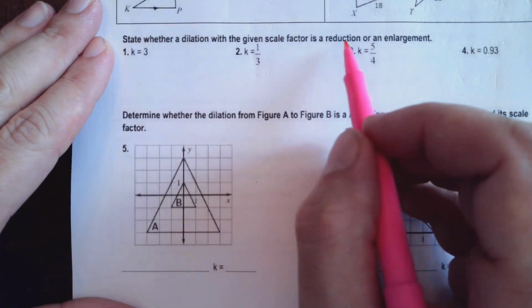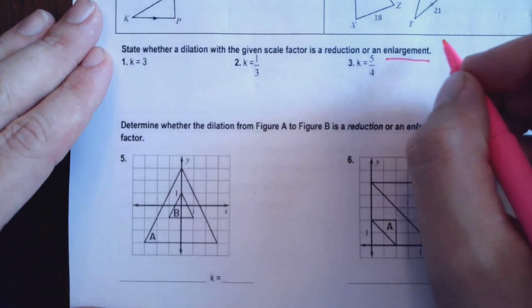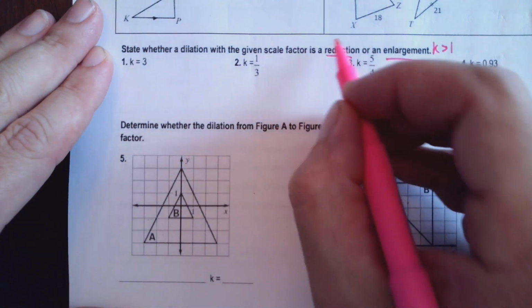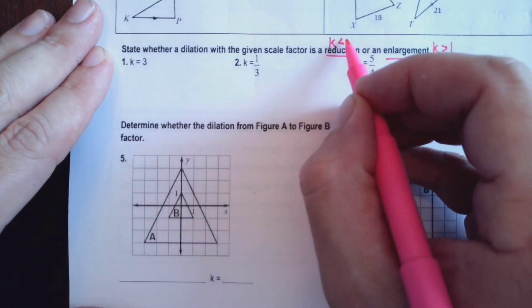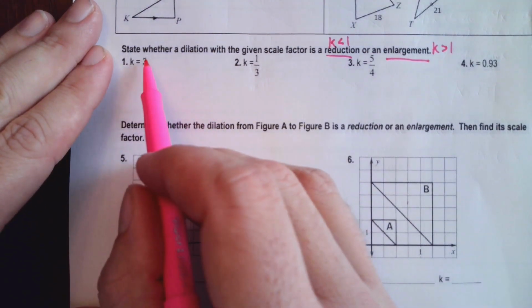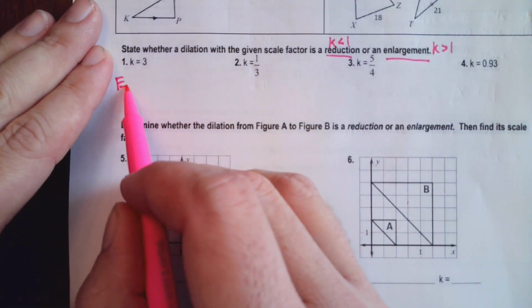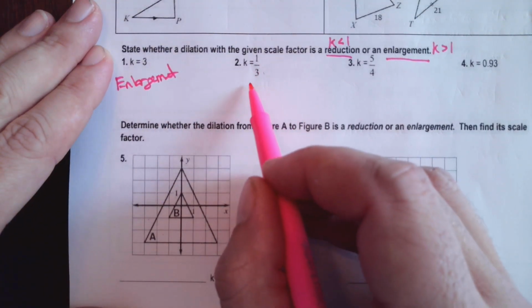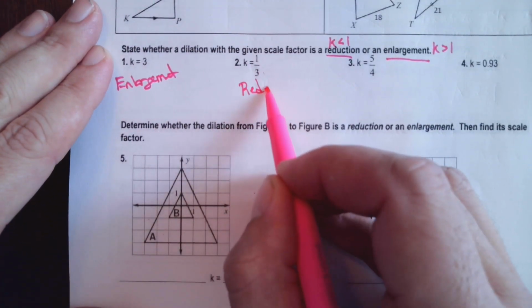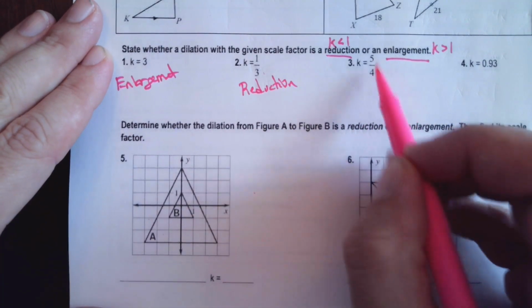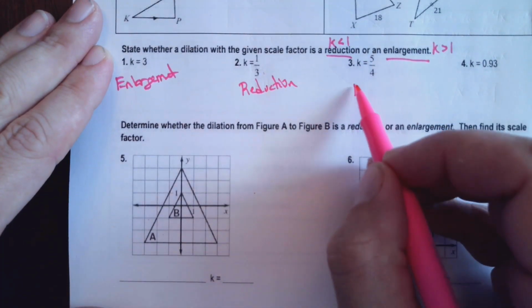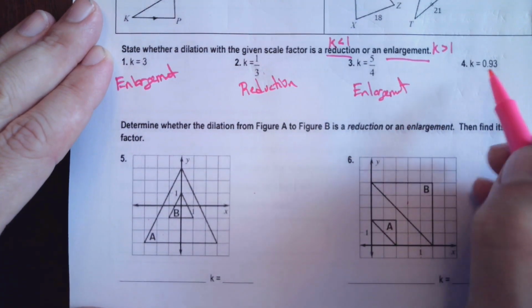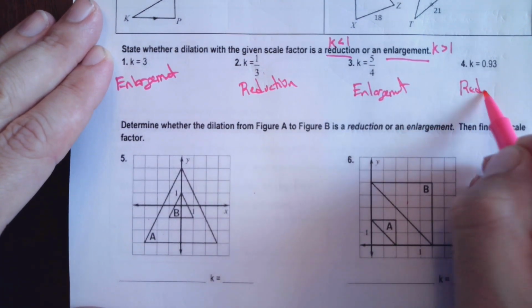State if it is a reduction or enlargement. So an enlargement is going to be when K is bigger than 1. And a reduction is going to be when K is less than 1. So 3 is bigger than 1, so that's an enlargement. 1/3 is less than 1, so that's a reduction. It's going to get smaller. 5/4, numerator is bigger, so this is an enlargement. And then that's smaller than 1, so that is a reduction.